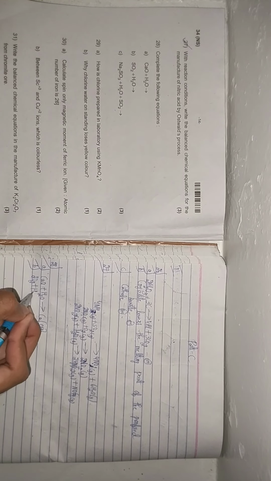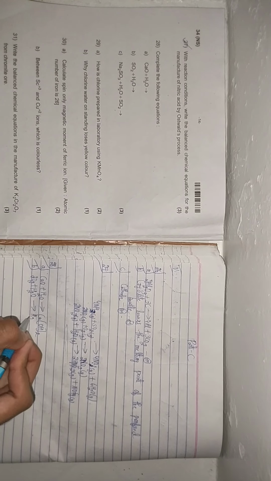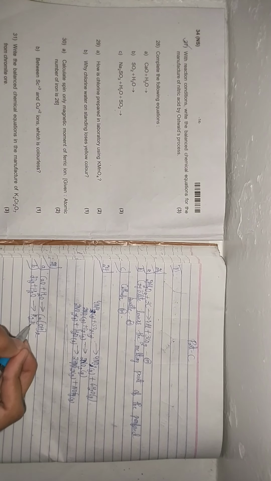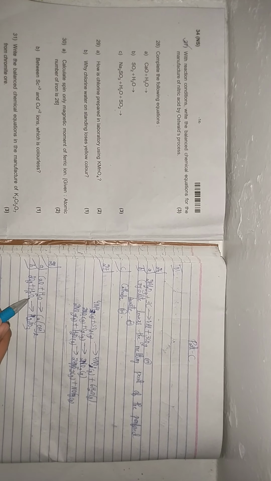SO2 plus H2O, that is H2SO3. As I said, H2 here, only check, 2. S is 1, here also 1. O2 plus 1 O, 3, here also O3. Okay, like this you can do the reaction.